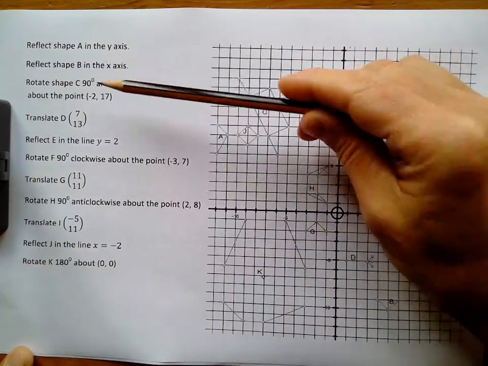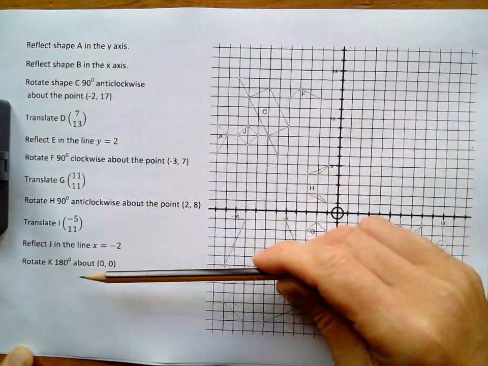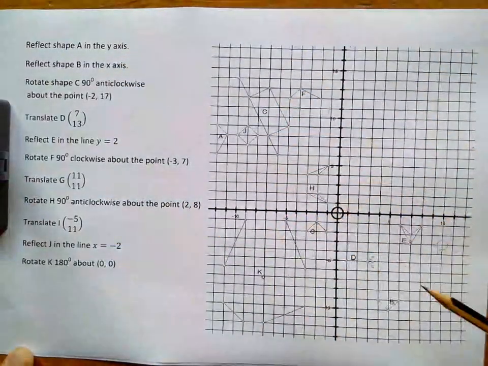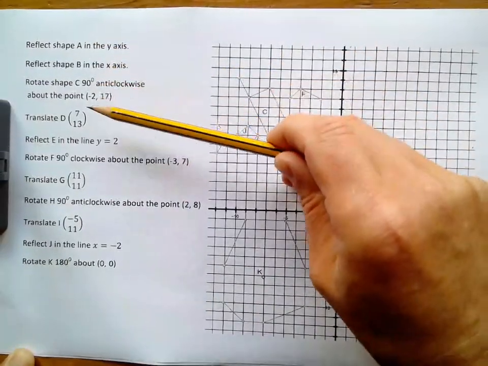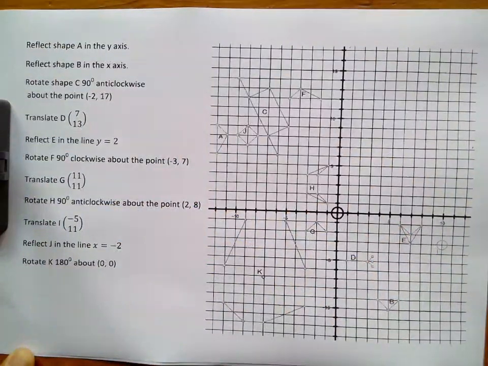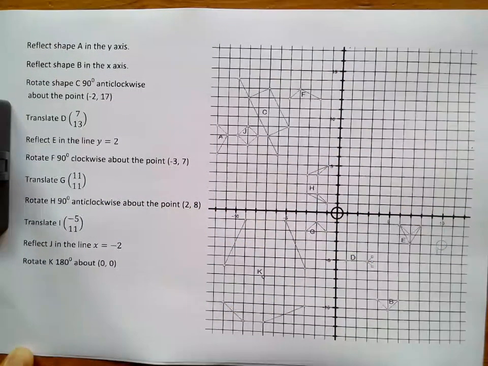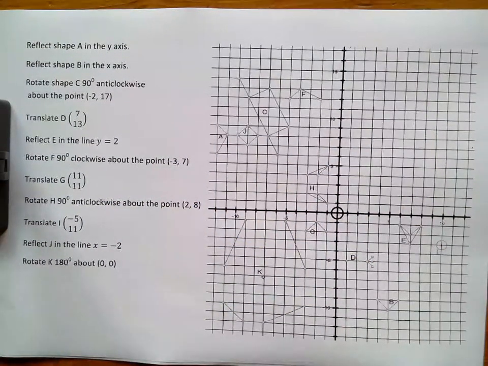What you do is work through each of these instructions here. Each of these refers to one of the different shapes that's on there already, going in alphabetical order, A, B, C, D, E, F, all the way up to K, and moves them to somewhere else on the page that creates a picture. You just have to follow the instructions. It's a lot of fun.